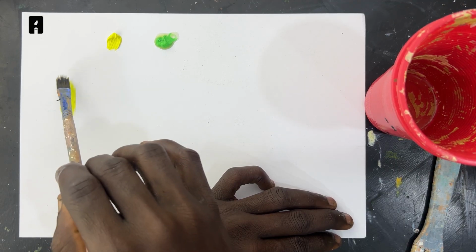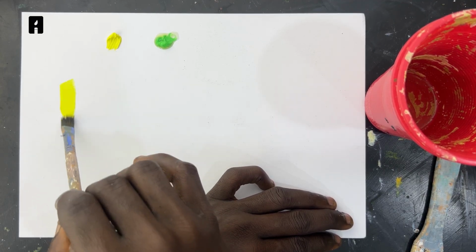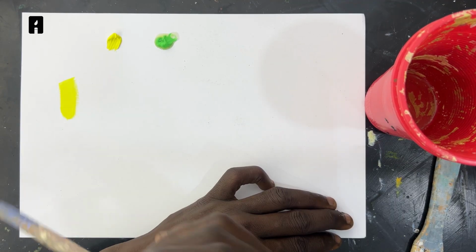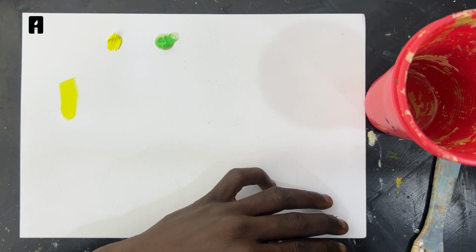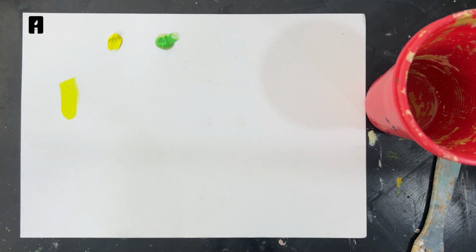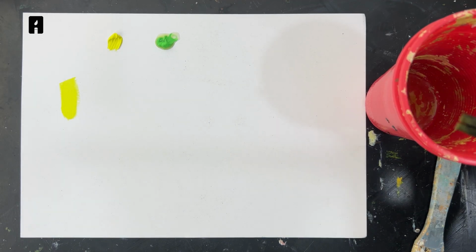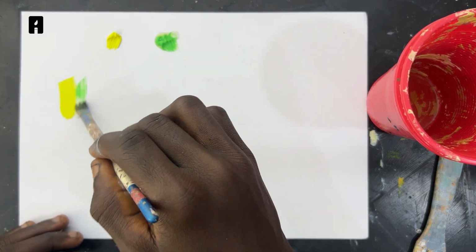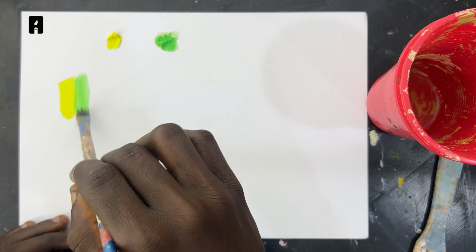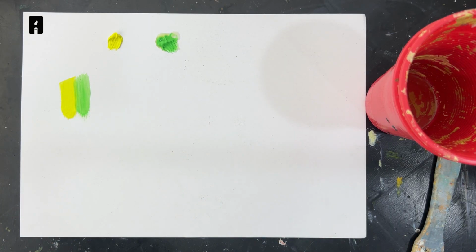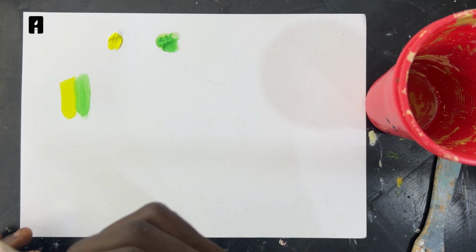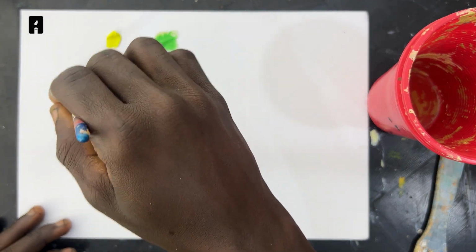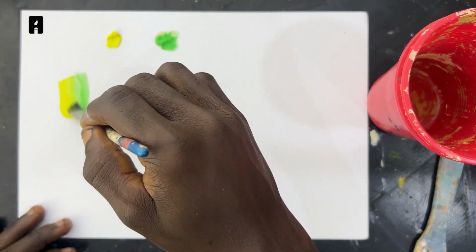So there are two major ways, but there are different ways. You can create your own way of blending. The very first one will be the linear, and the second one is the radial. So what it means is linear is one way blending, while radial is circular motion. I have applied my colors beside each other. Then the next thing is to blend them into each other.